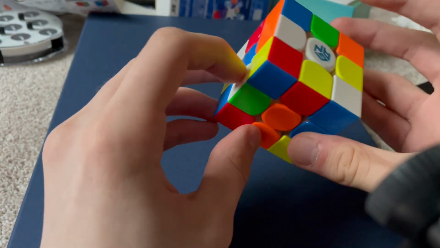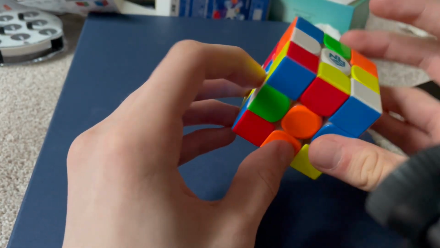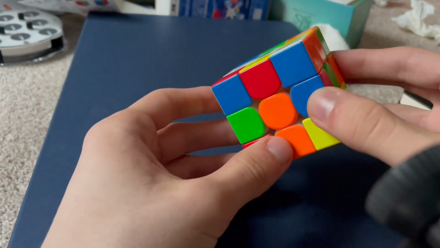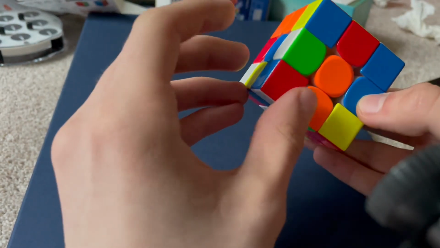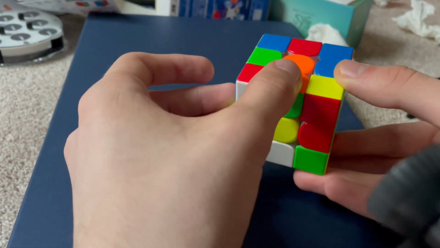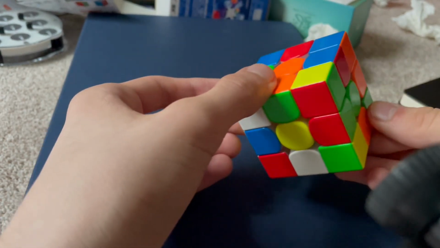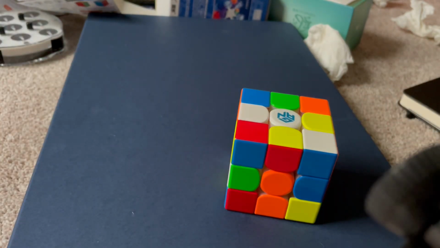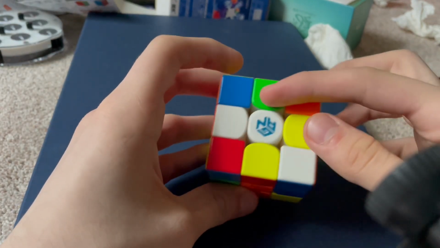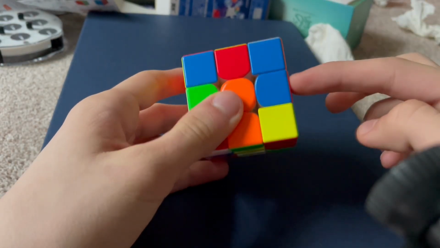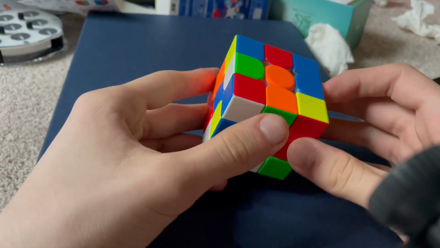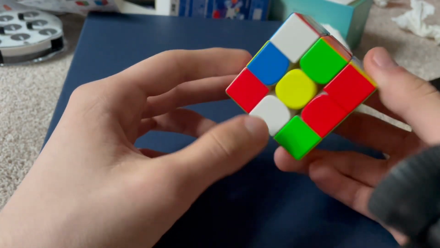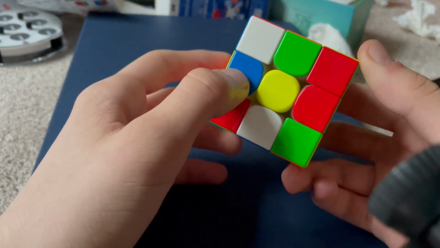Yeah, okay, so the edges that are misoriented are this one, this one, this one, this one, this one, and this one, I believe. So let's count how many those are. So 1, 2, 3, 4, 5, 6.